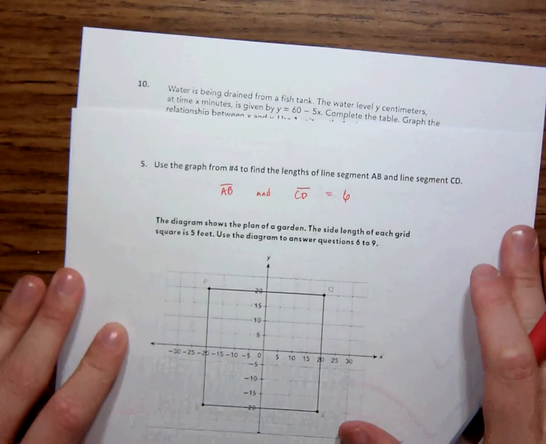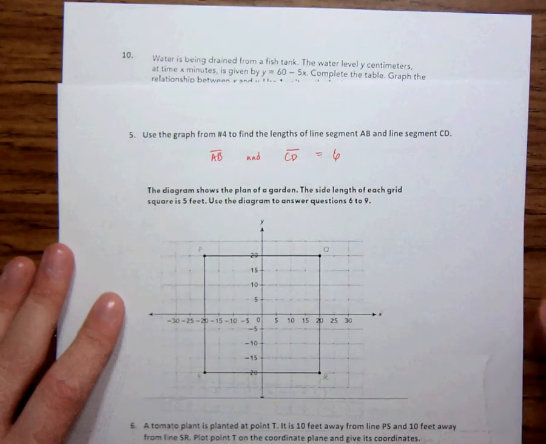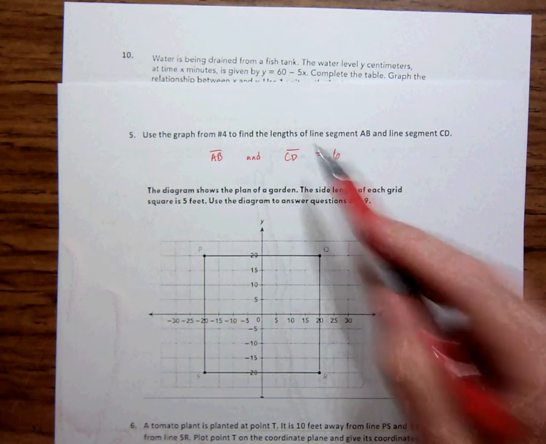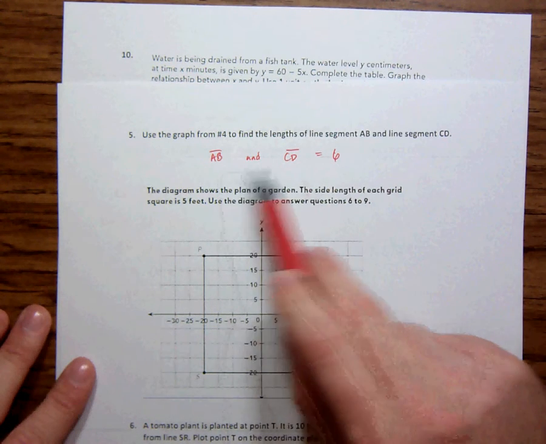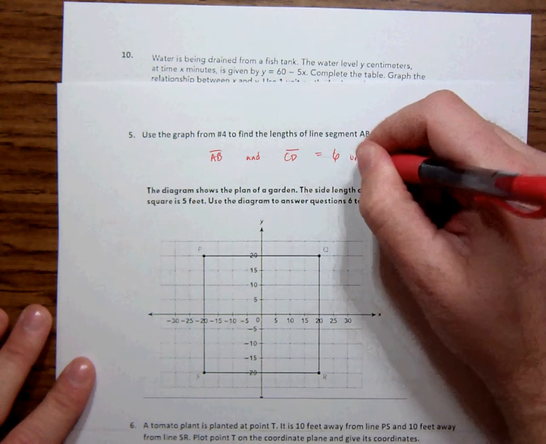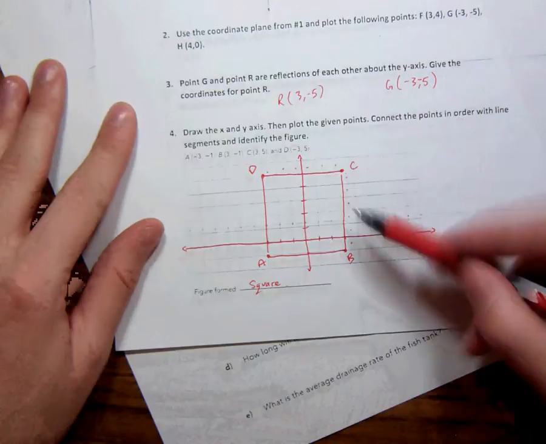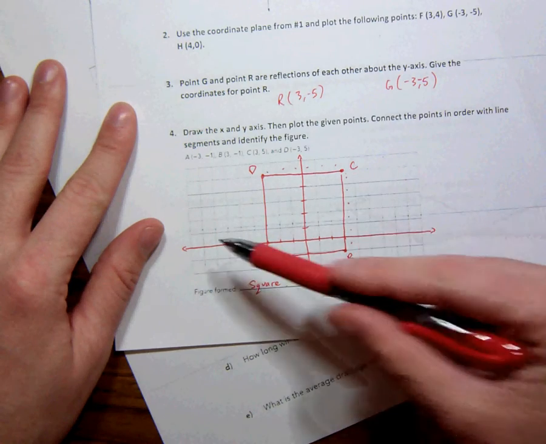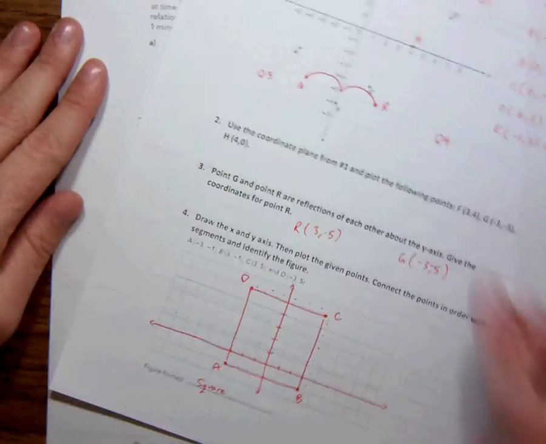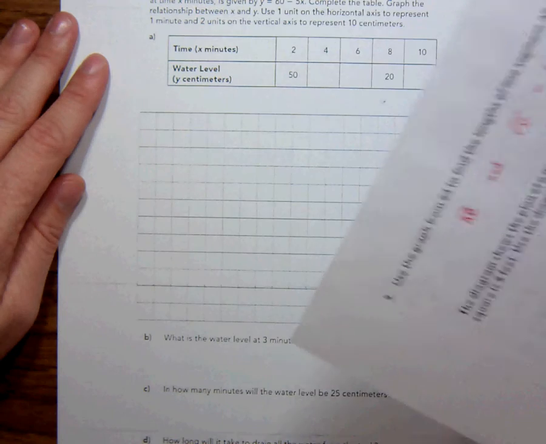Use the graph from number 4 to find the segments. So AB and CD are equal to 6, and it's important to write units. The segments are both 6 down and 6 across. Okay, so that's that.